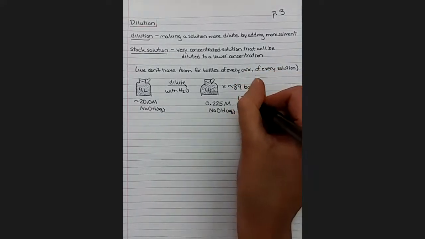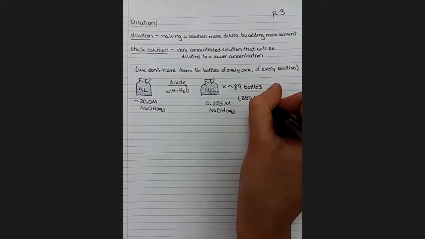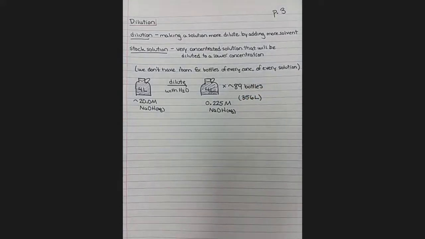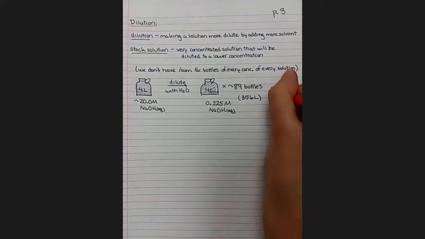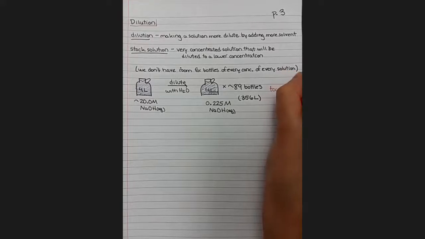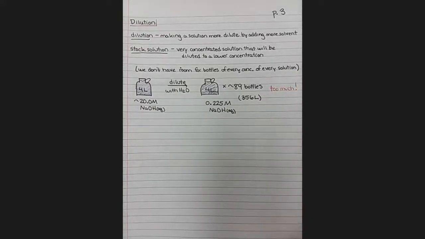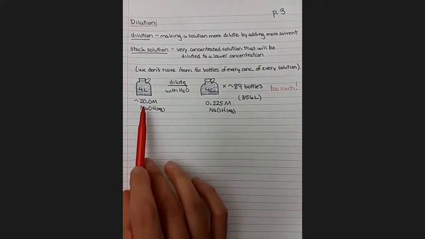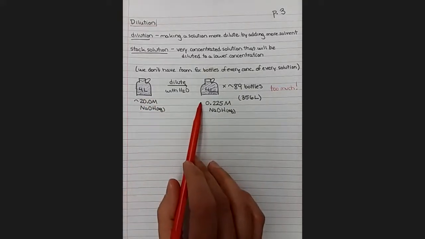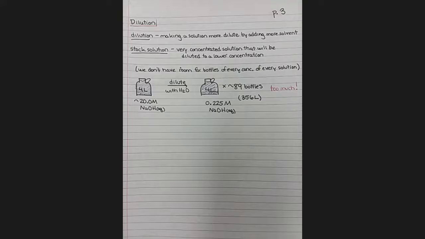Specifically, this is going to make 356 liters of solution, and that is absolutely ridiculous. We don't need 356 liters of solution. We were only trying to make 100 milliliters in the last problem. So this is just not a good use of our solvent.